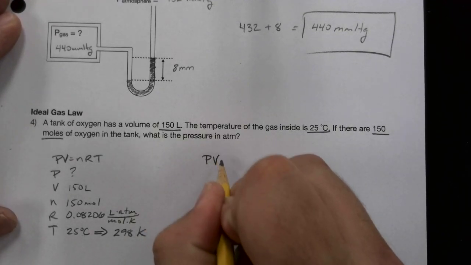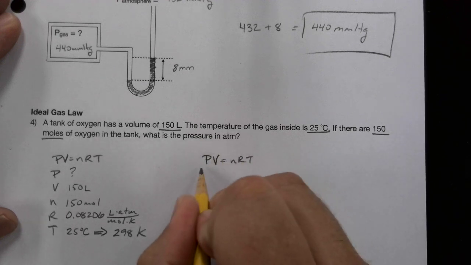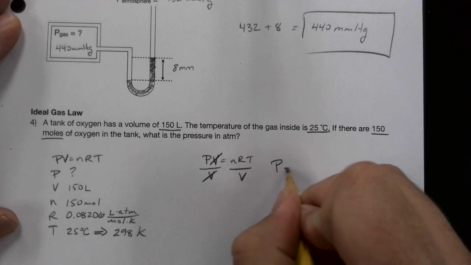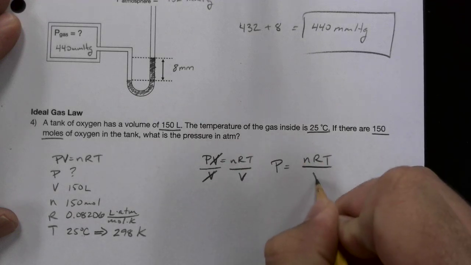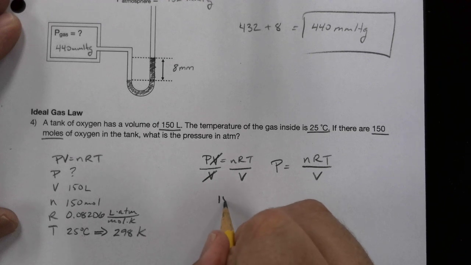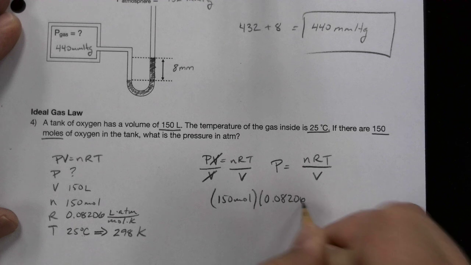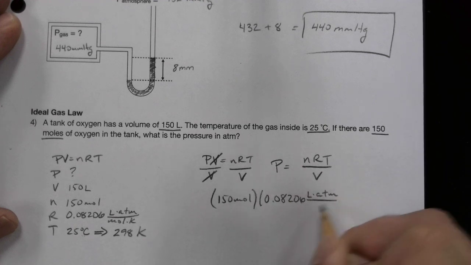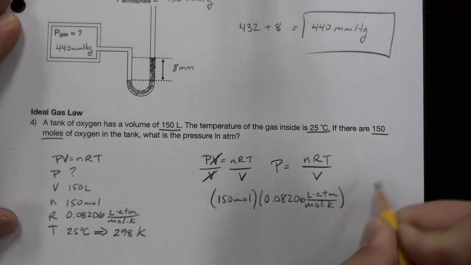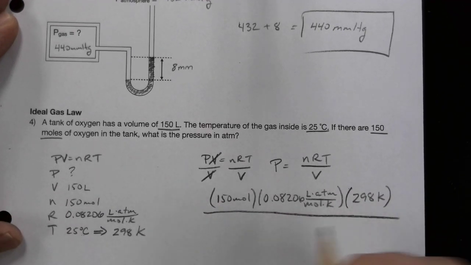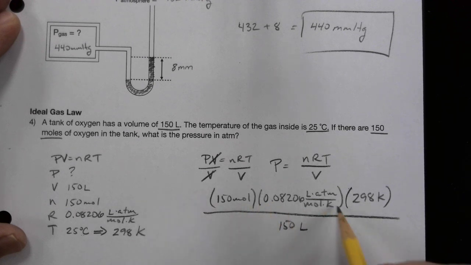Now, if I rearrange my problem, PV equals nRT, I'm looking for pressure, so divide by volume on both sides. Here they'll cancel out. So pressure is equal to nRT over V. We can solve this by doing 150 moles times 0.08206 liters atmospheres over moles Kelvin, times 298 Kelvin, all divided by a volume of 150 liters. I know it's tedious to write the whole unit, but you need it. That way you can cancel things out and be sure of things.